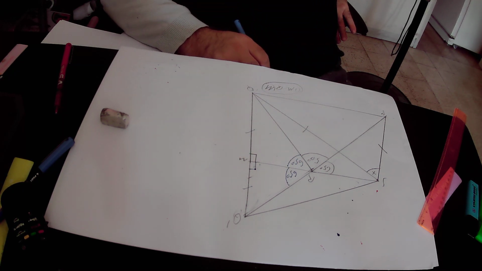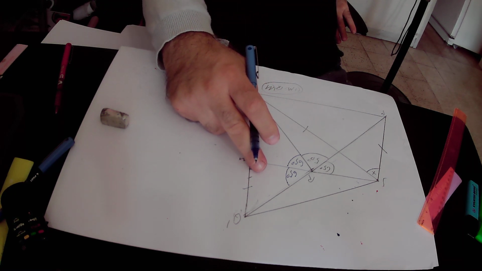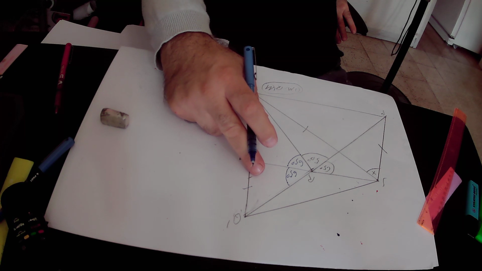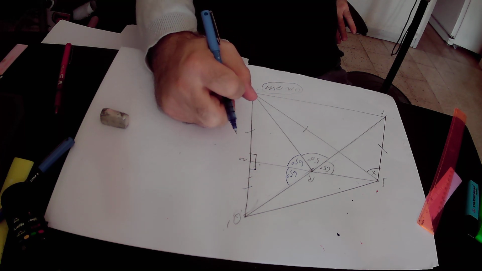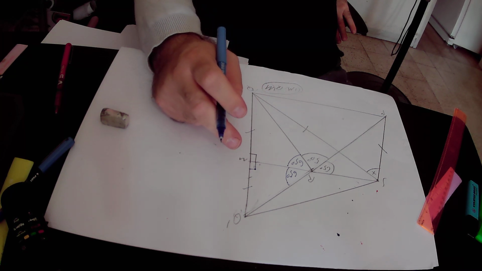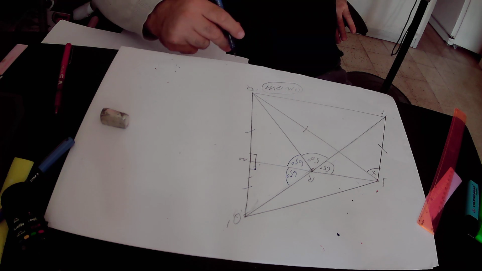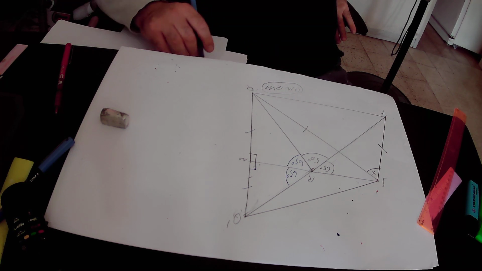And from the fact that those two triangles can go into each other, you can conclude that QR equals QDSR.